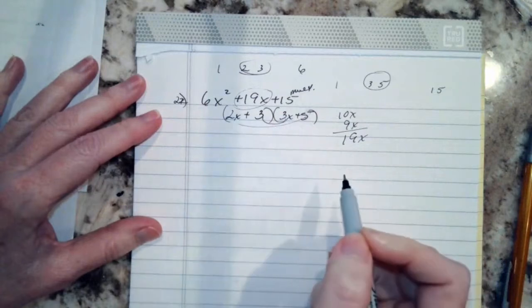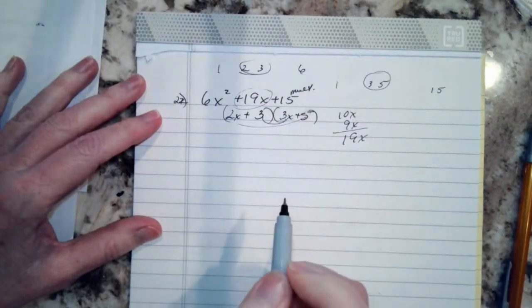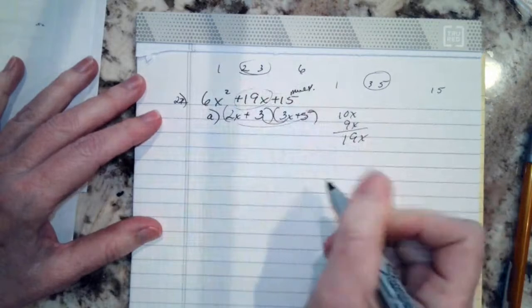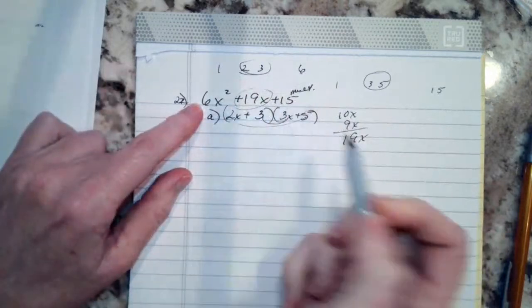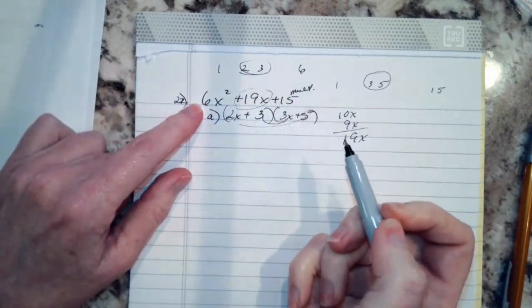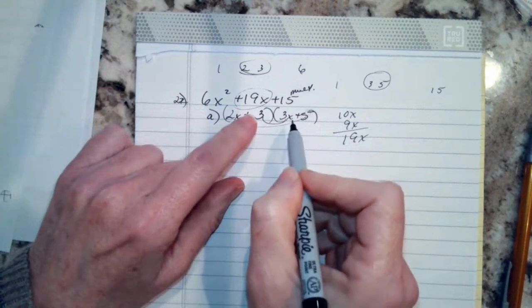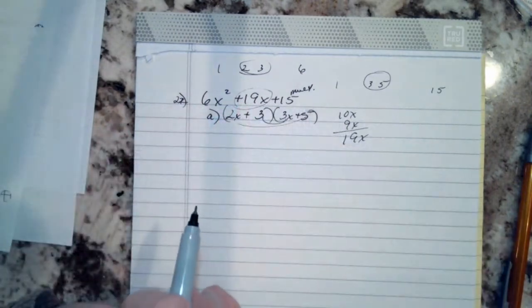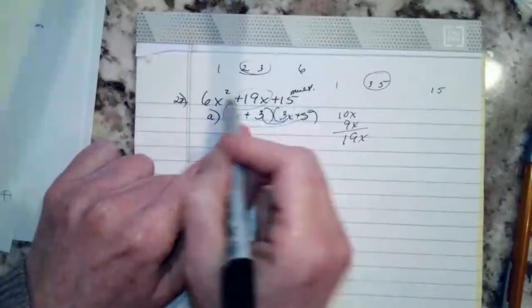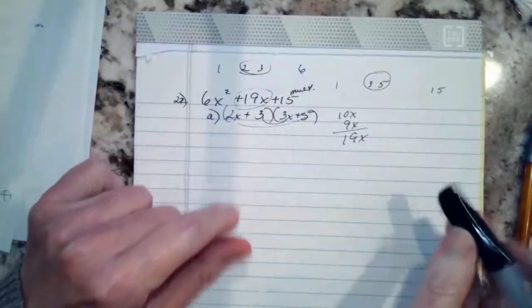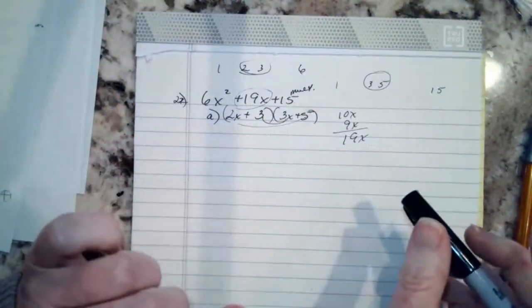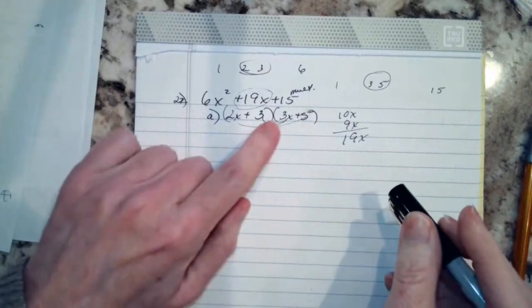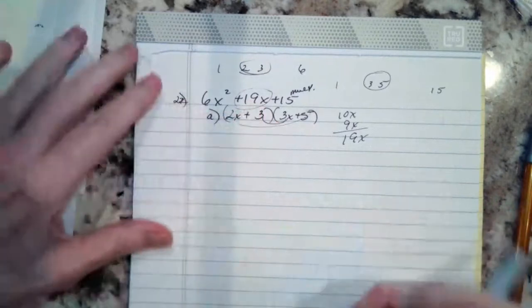So that's the answer. This test is a multiple choice test. If this is one of your choices and you're not good at factoring, play it smart. Foil that back out. If you can foil this out to get to there, it's the correct answer. If you foil this out and you don't get to there, it's not the correct answer. So be a smart test taker. If they give you all the answers, see if it works.